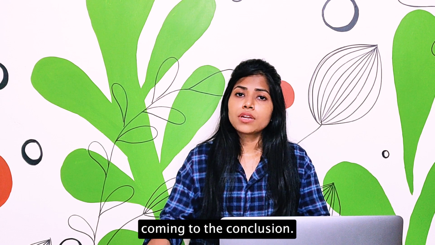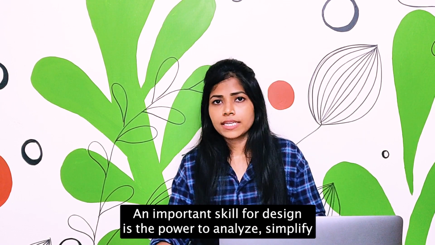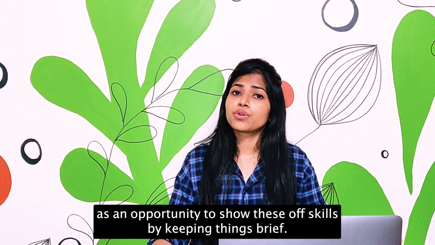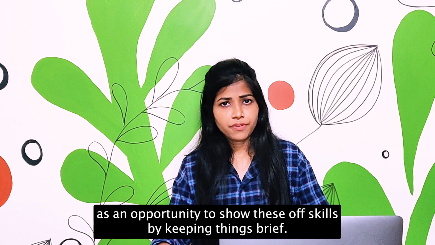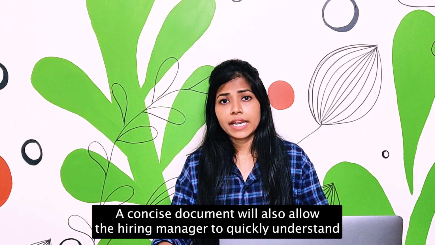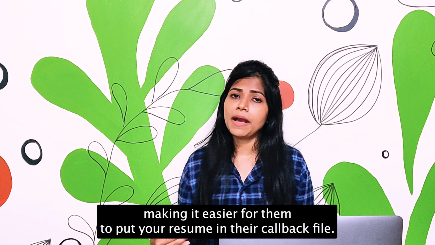Coming to the conclusion now, an important skill for a designer is the power to analyze, simplify and organize information. And your UX design resume itself is an opportunity to show these soft skills by keeping things brief. A concise document will also allow the hiring manager to quickly understand your work background and what skills you offer, making it easier for them to put your resume in their callback pile.